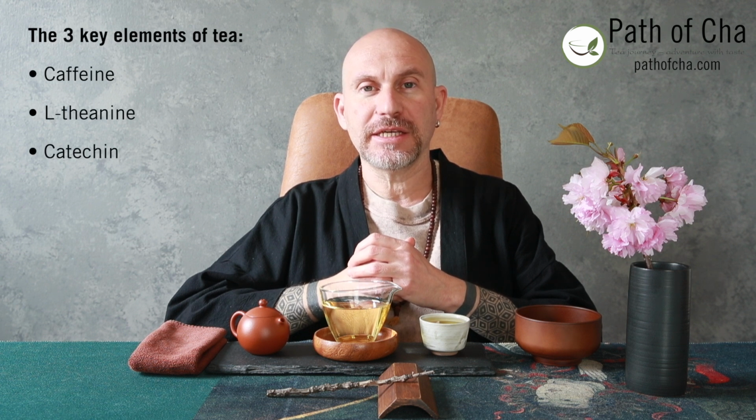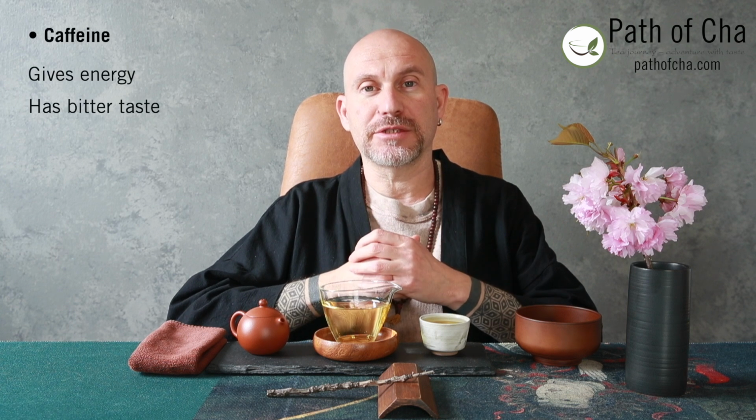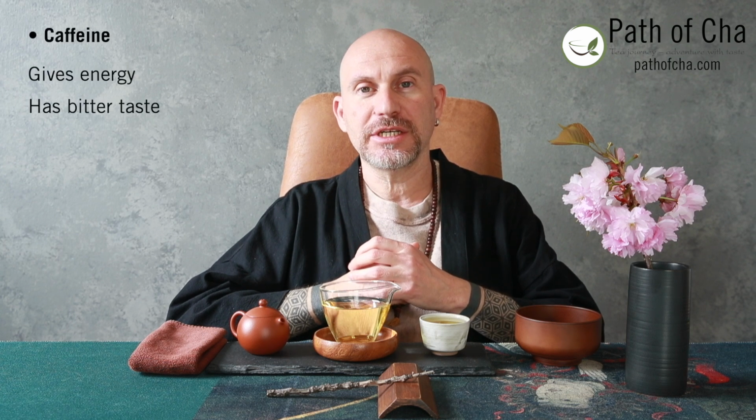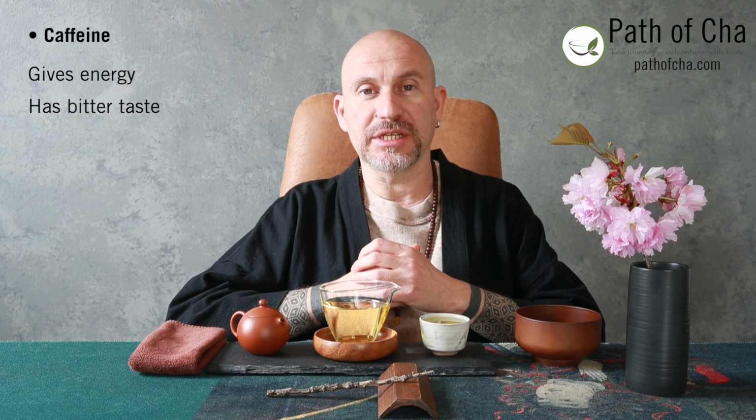So the three key elements of tea are caffeine, L-theanine, and catechins. Caffeine is the element responsible for giving us energy, and it has a bitter taste.